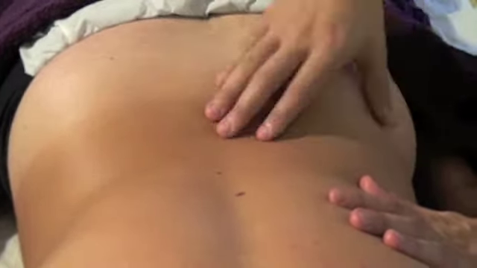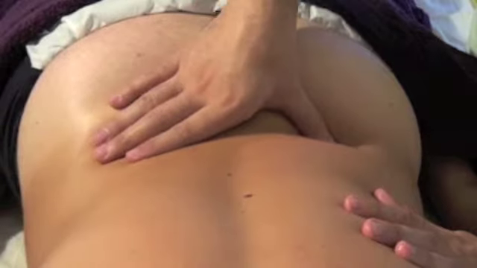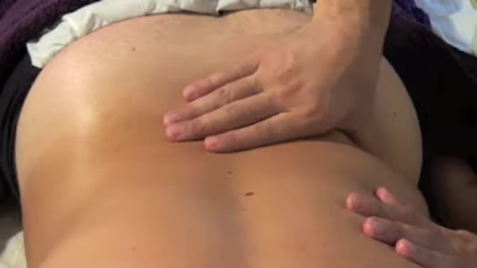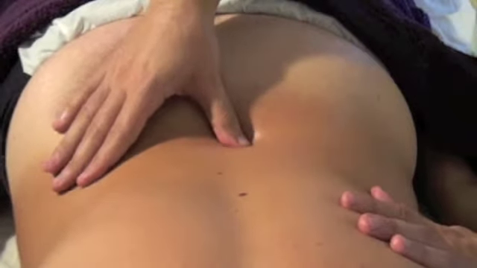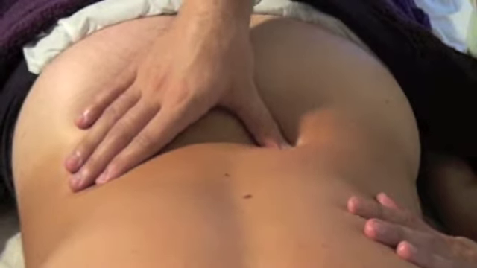Now here I'm showing you how I work from the center and I go down. See, I point my thumb, I press, and then I stretch the underlying muscle tissue. Then I do it again, but I move slightly up. So how many times do you have to do this? Well, about 100 times. Oh, no, I'm just joking.